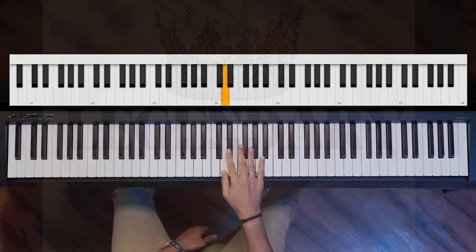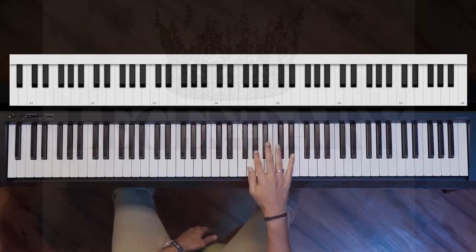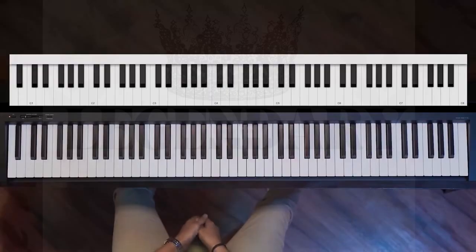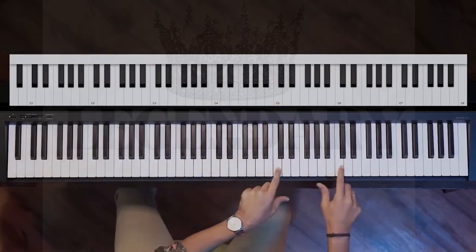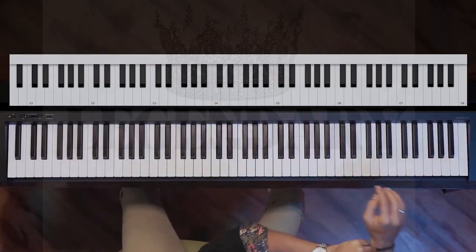Western music has a total of 12 notes which make an octave. 1, 2, 3, 4, 5, 6, 7, 8, 9, 10, 11, 12. What I just played is an octave. ऐसे ही एक ग्रैंड पियानो में 7 ऑक्टेव होते हैं. 1, 2, 3, 4, 5, 6 and 7.